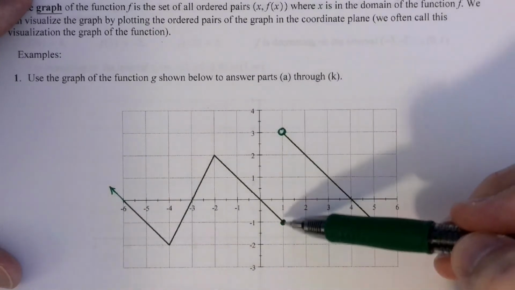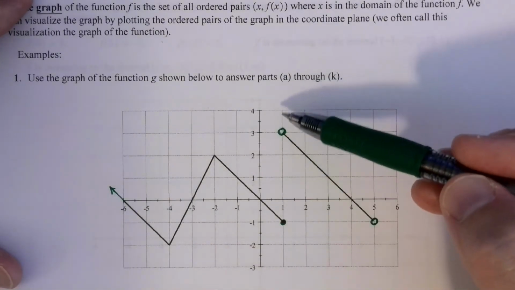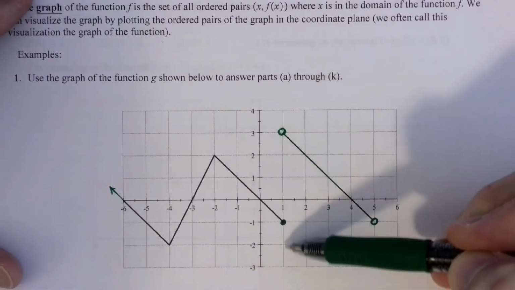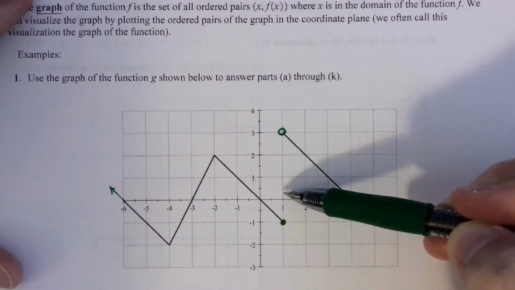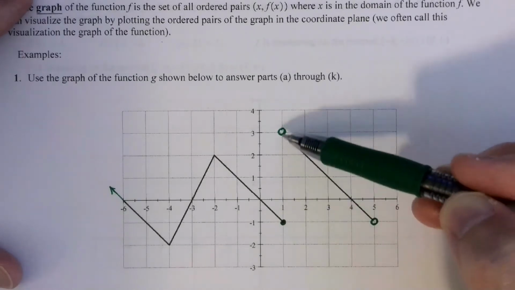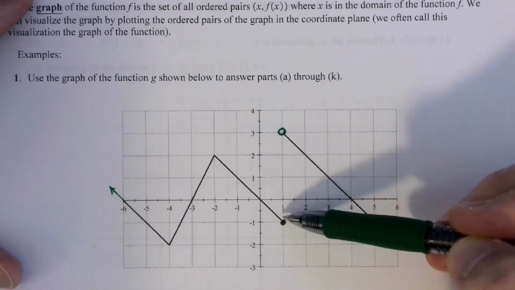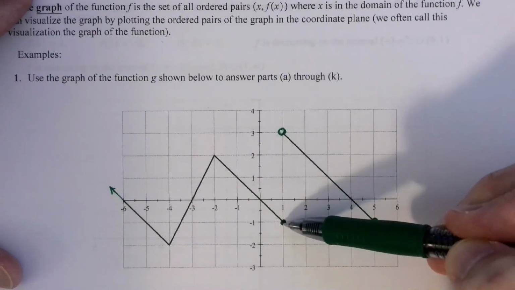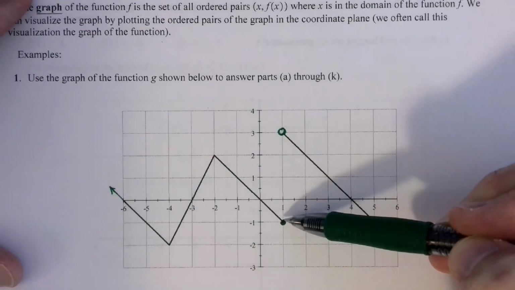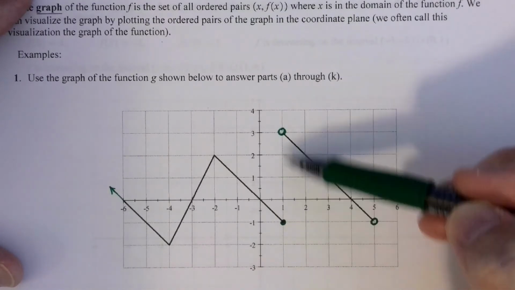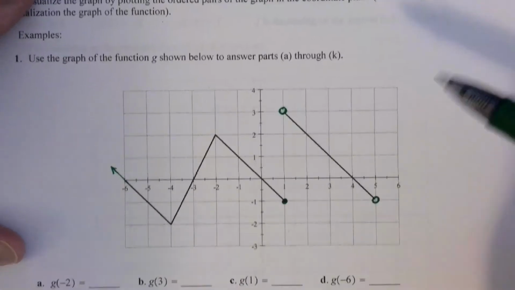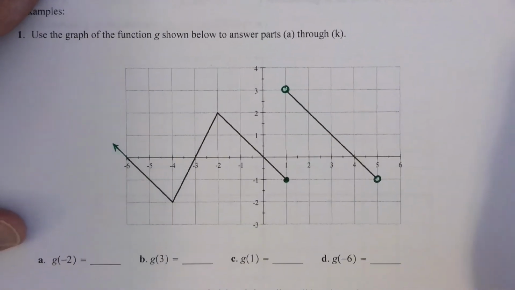Notice what happens at x equals 1. If I draw a vertical line at x equals 1, there's a hole, there's a point. And that's good because there's only one output for the input at 1. If there was a point up here, we'd have a problem, right? Because you're saying input 1, output 3, input 1, output -1, and that's a problem. That would not be a function. So when you're drawing a function, make sure any vertical line touches the graph at most one time.